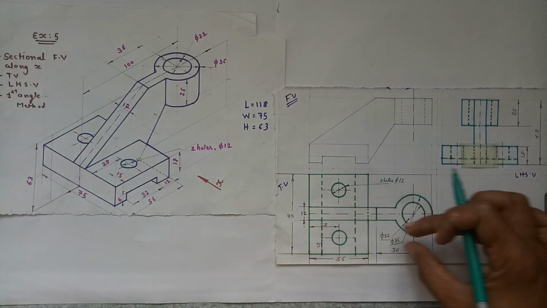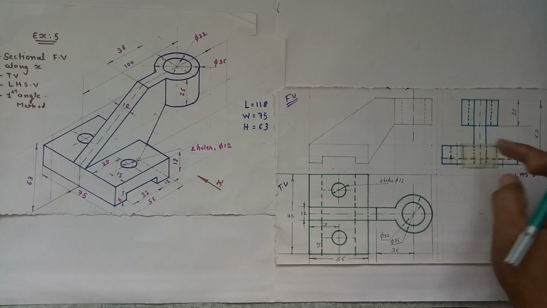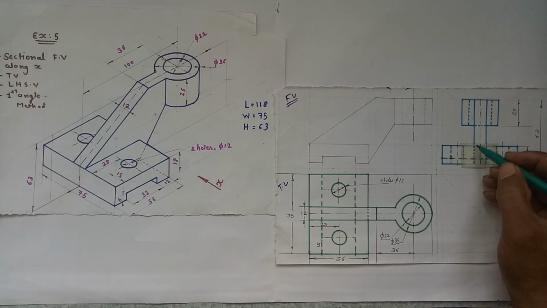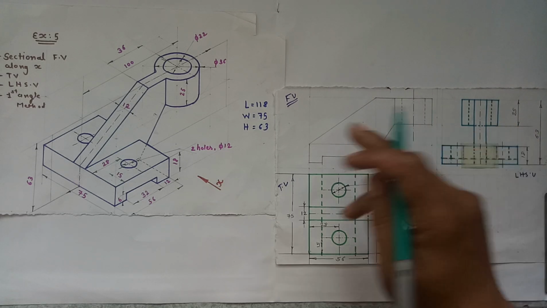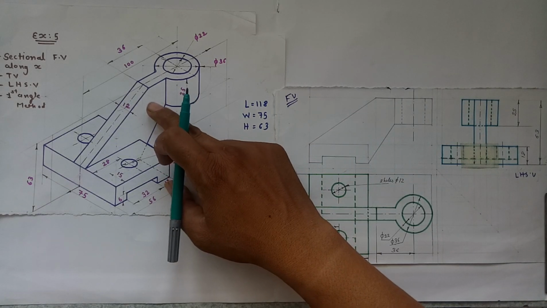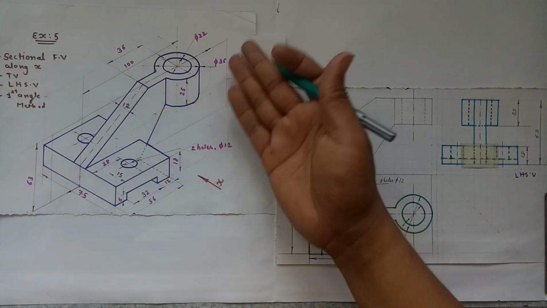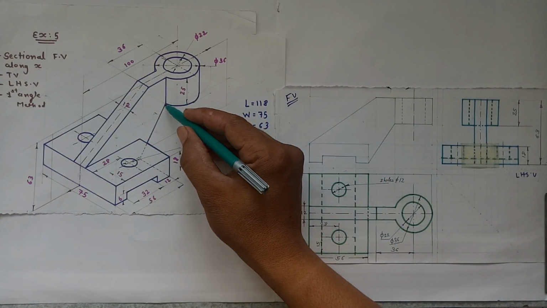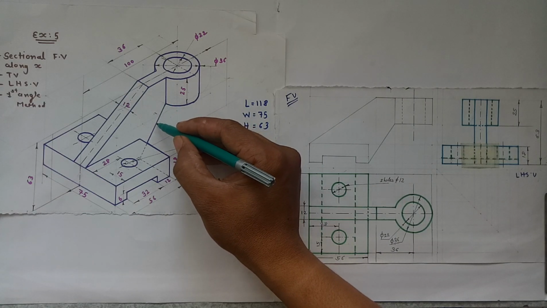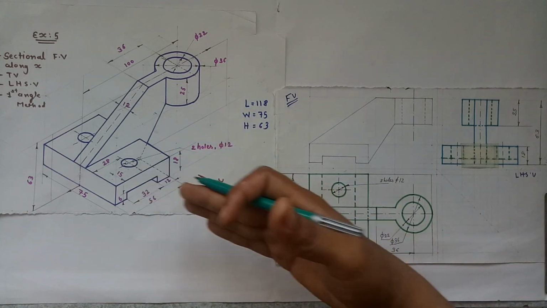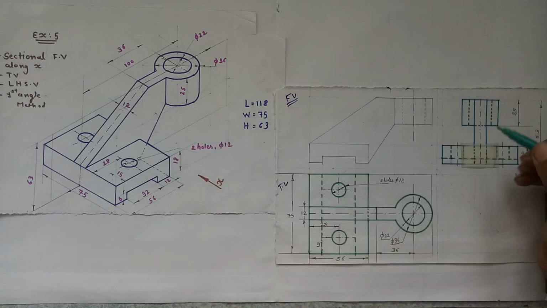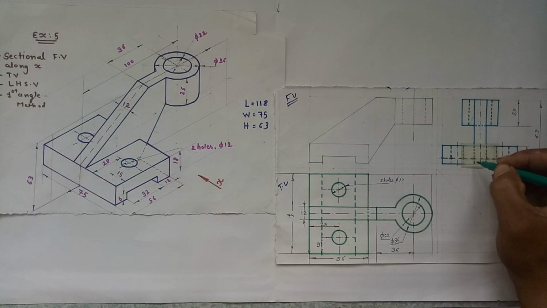Okay, so we have drawn the hidden outlines of these two circles also, and these hidden outlines are the hidden outline of this joining part, because in the back side we can observe that this joining part is up to the bottom edge of this base part, so we can extend it up to the bottom edge, but after this edge it is going to be hidden.